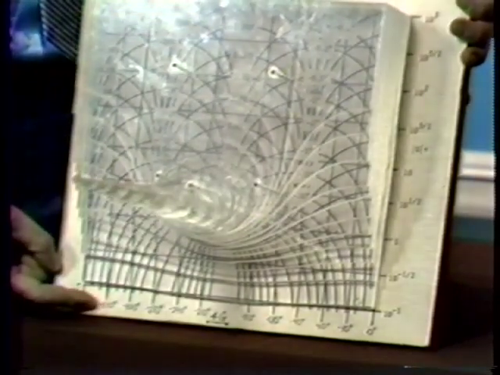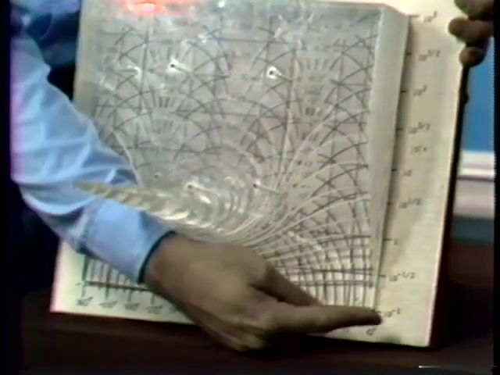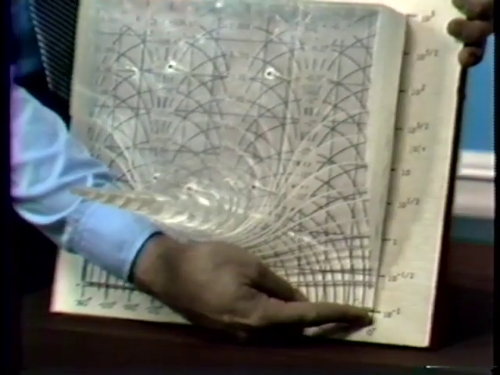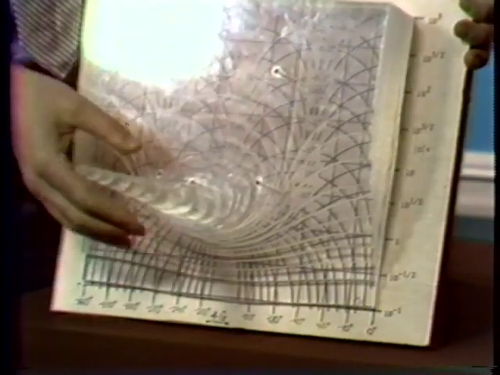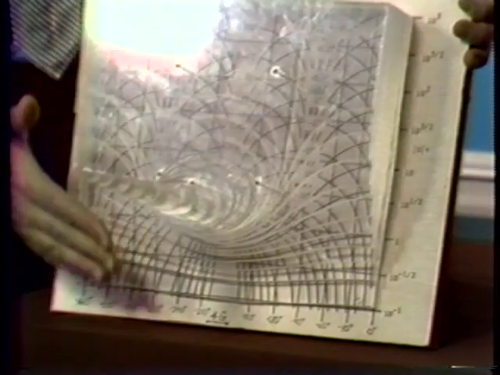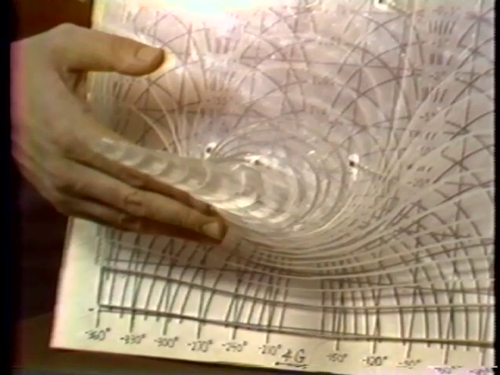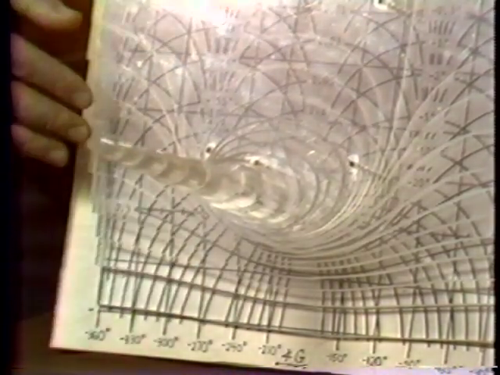Here we have an angle of 0 degrees and an angle of minus 360 degrees over at this edge. And now the magnitude of g over 1 plus g is the height above the plane. We have sort of a contour map here, actually a three-dimensional contour map, and we get the value, the magnitude of g over 1 plus g as the height above this plane.